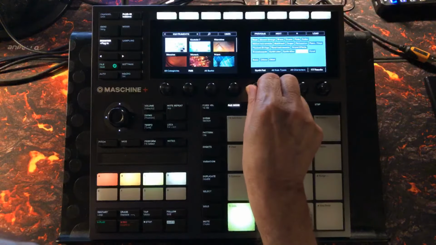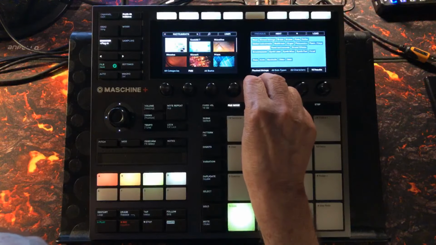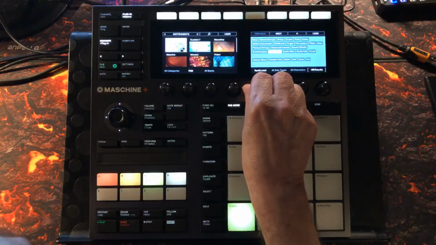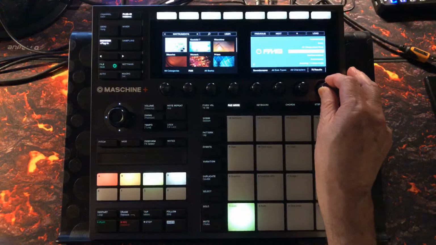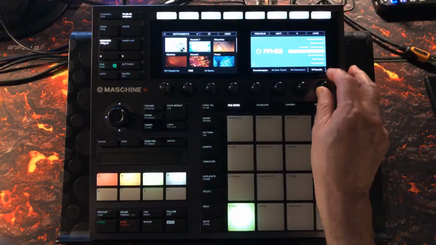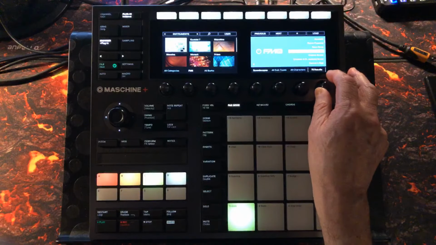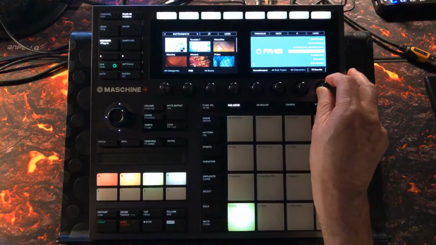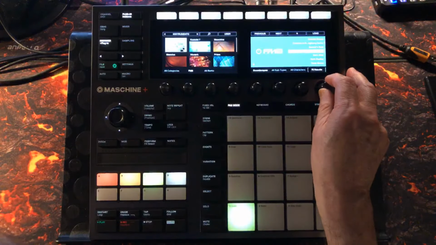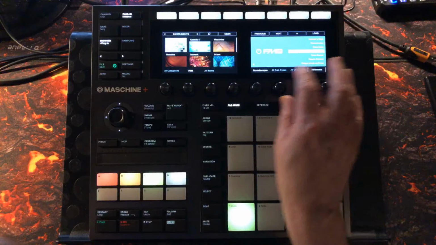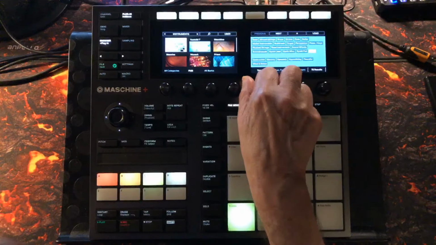Or we could go, what about soundscapes? A lot of these soundscapes you will have heard, but maybe not, because there's a lot of them. And if you buy Maschine Plus, you get these. Or if we look at, say, keys.